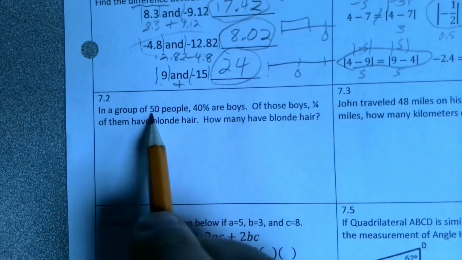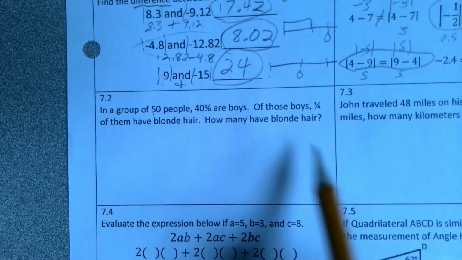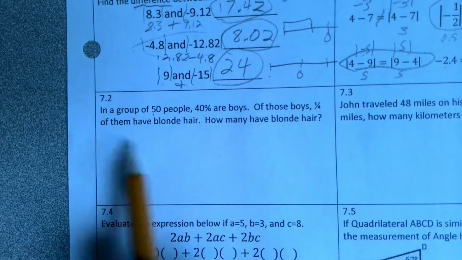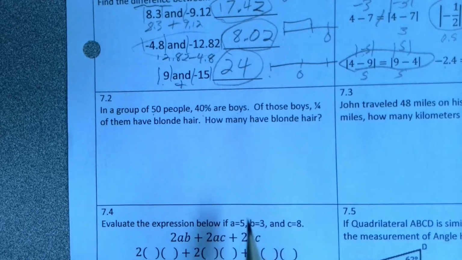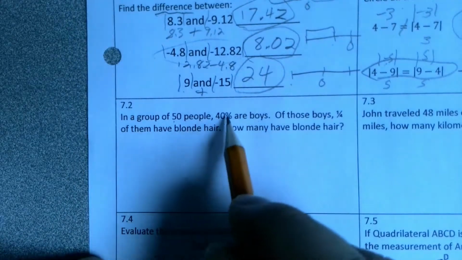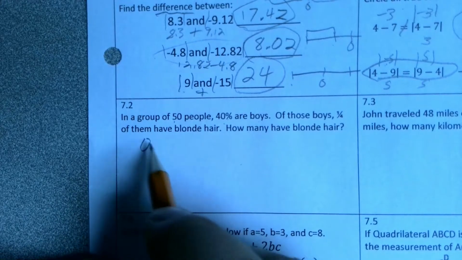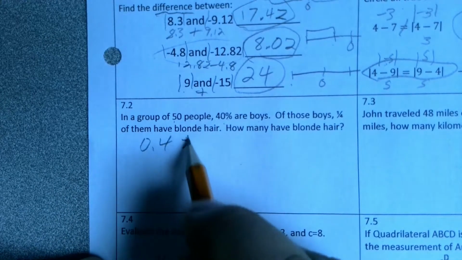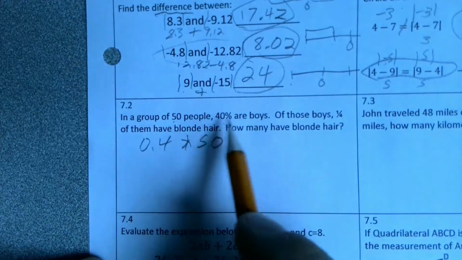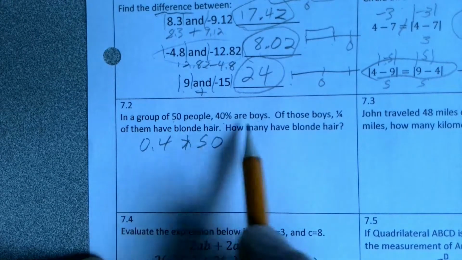We've got 50 people, 40% are boys. Of those boys, 1/4 of them have blonde hair. How many have blonde hair? So first of all, you're going to do 40% of 50. 40% of 50. That means multiply. The word of always means multiply.